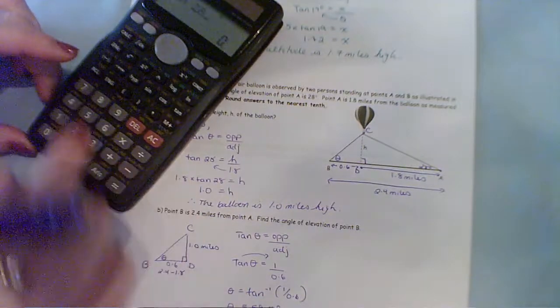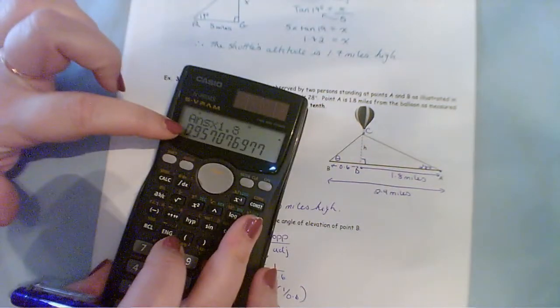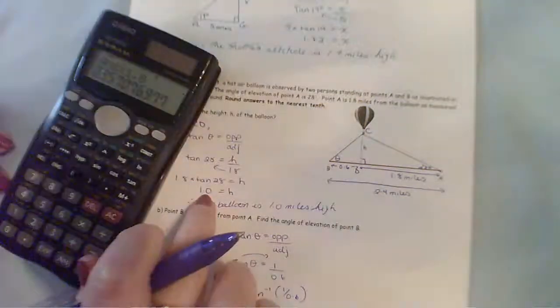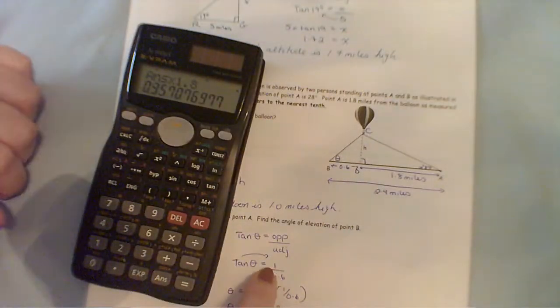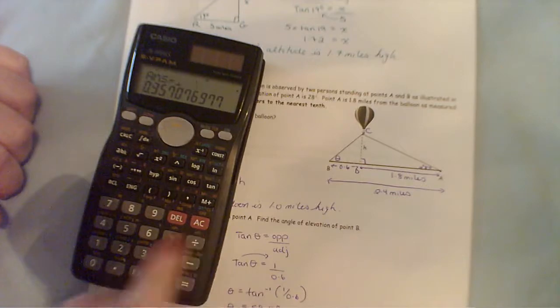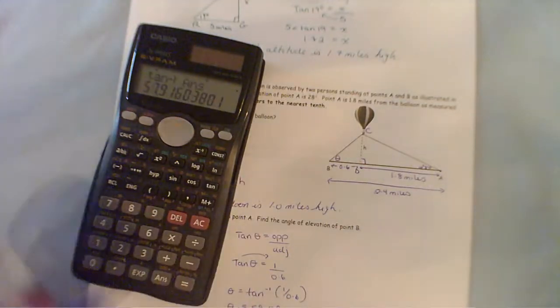So tan 28 times 1.8, so that's 0.957, the previous number that we got before we rounded to 1. So I'm going to just in my head replace this numerator with that, divide it by 0.6, and now shift tan, 57.9. 57.9, very different than 59.0.